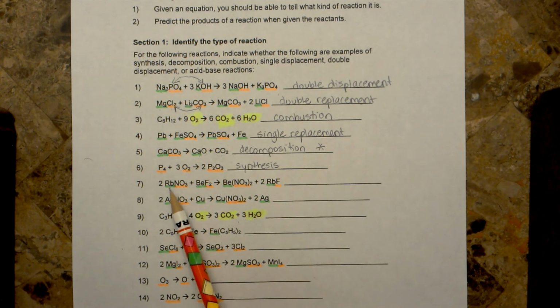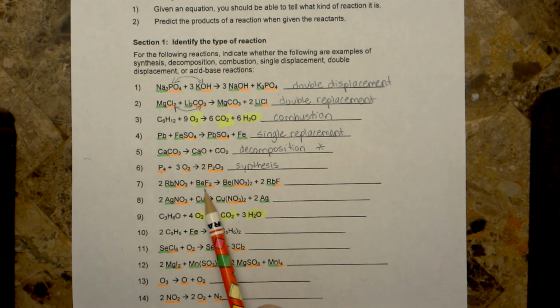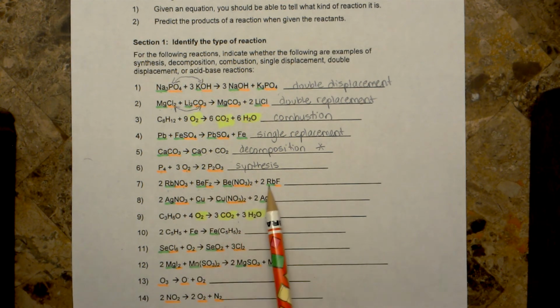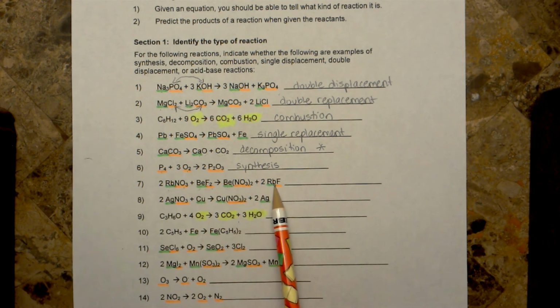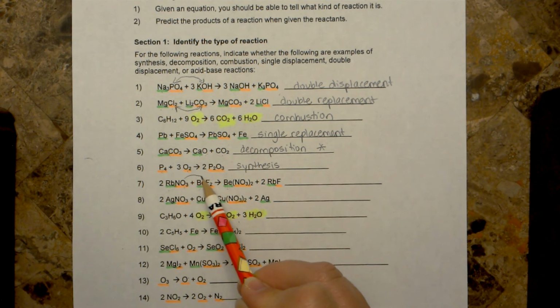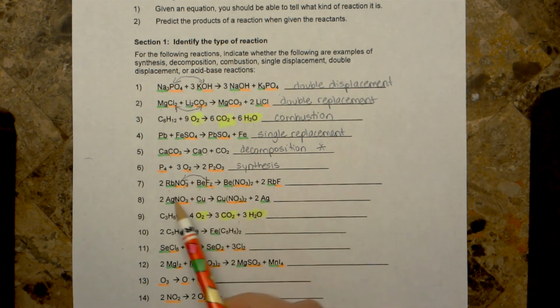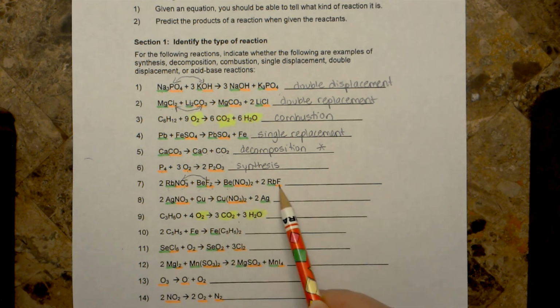In this case, you have two couples. You can think of them as couples. You have a couple here and a couple there, or compound. And then in the end, you have two couples again. Again, rubidium and beryllium always have to be written first in the products because they're the cations. Cations are always written first, the green before the orange in each of these cases. But their partners have been changed.